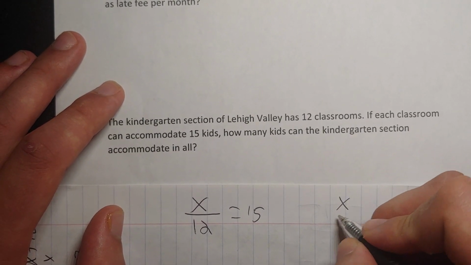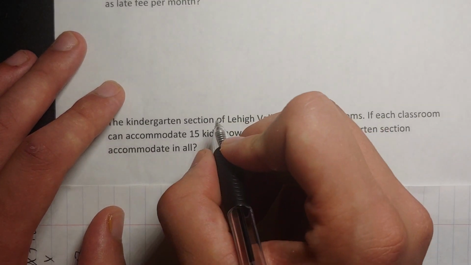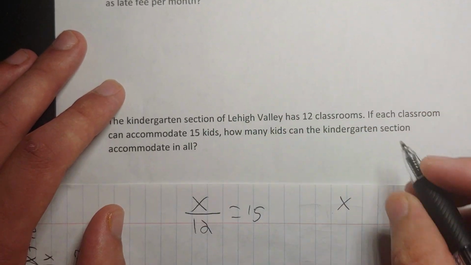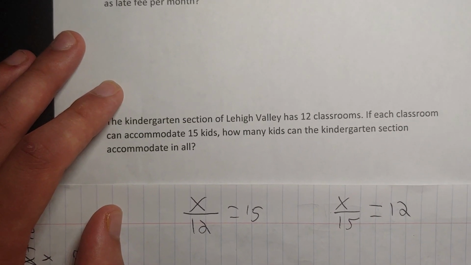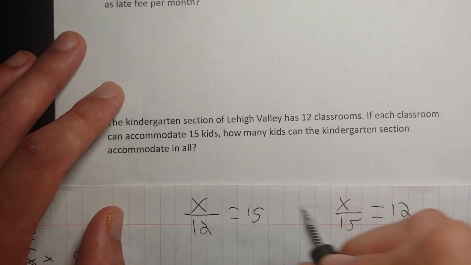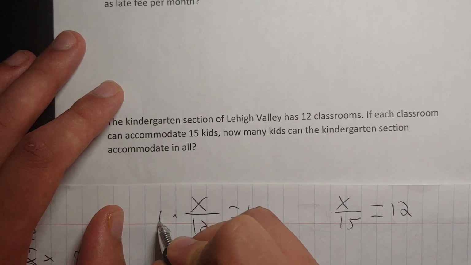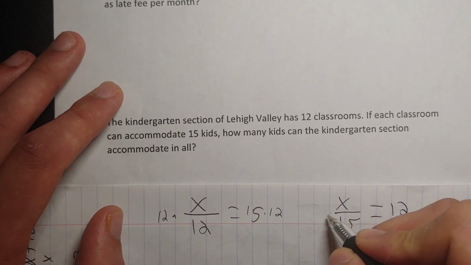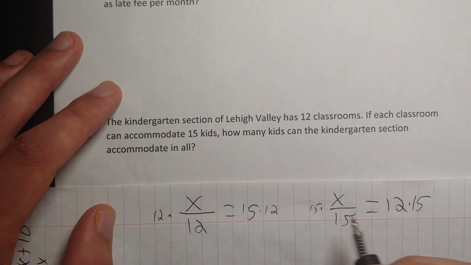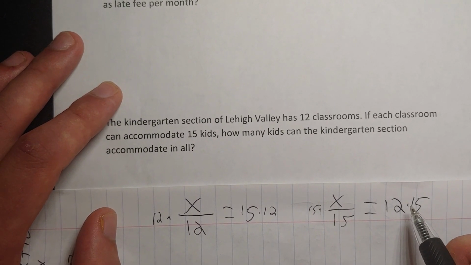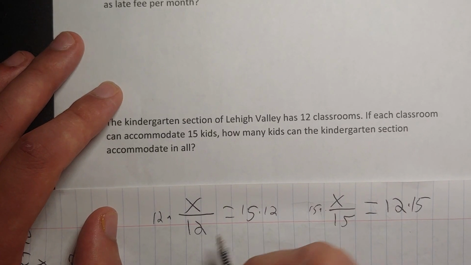Or I have X amount of kids. I have to group them into groups of 15 kids, and I can have a total of 12 groups. And here, in both cases, to solve these, this one we're going to multiply by 12. This one we're going to multiply by 15. But in both cases, I'm multiplying 15 times 12 or 12 times 15. These numbers are interchangeable.